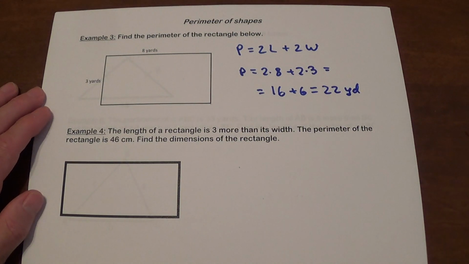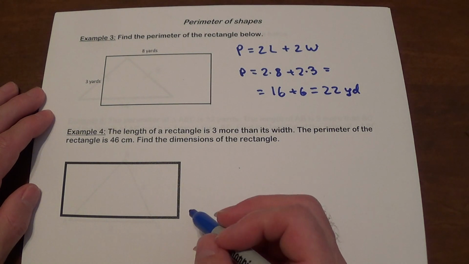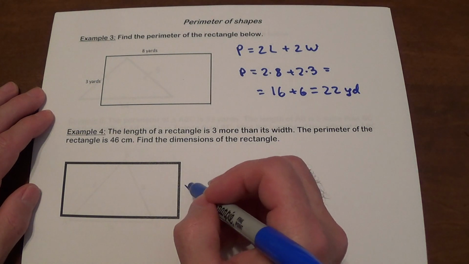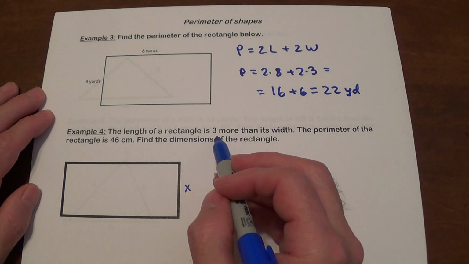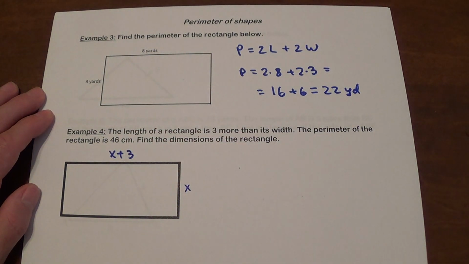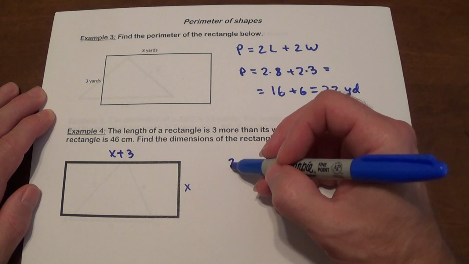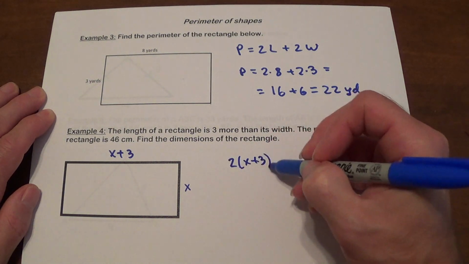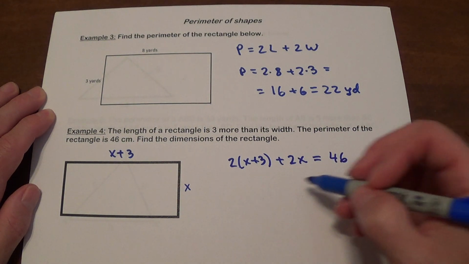The length of a rectangle is 3 more than its width. The perimeter is 46 centimeters. Find the dimensions of the rectangle. So let's call this x, that's the width. The length that we know is 3 more than the width. That means it's x plus 3. And we know the whole thing is 46. So that's going to be 2 times x plus 3 plus 2 times x equals 46.